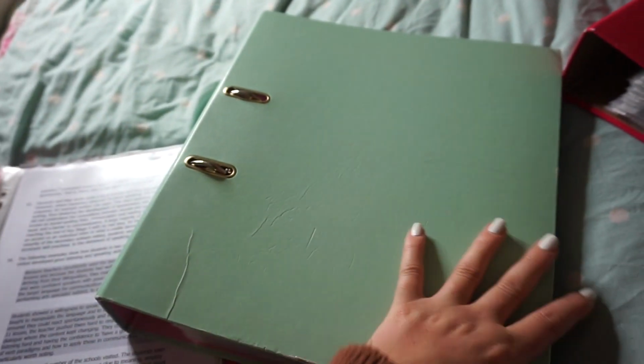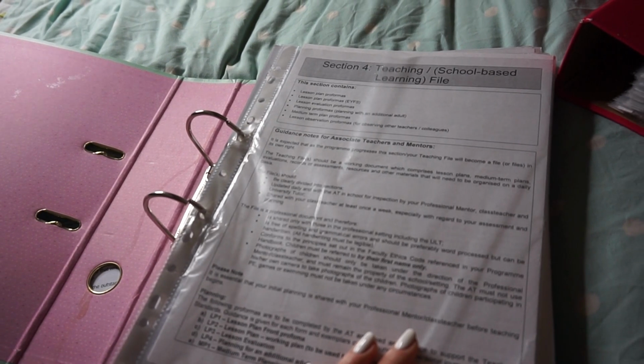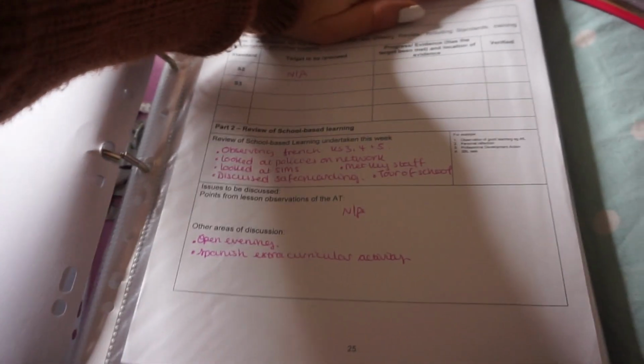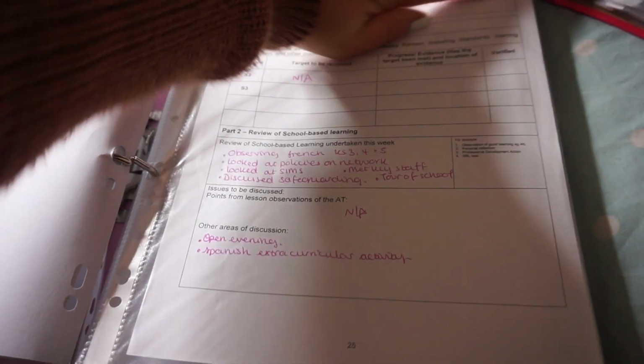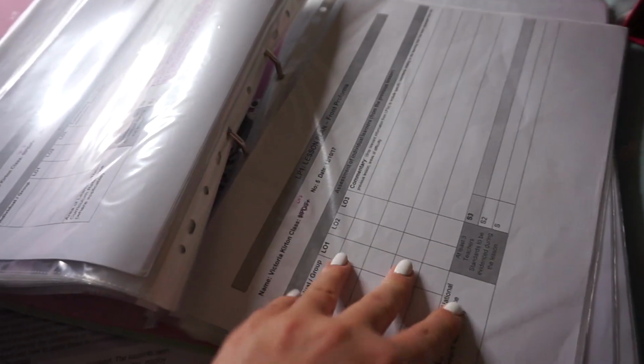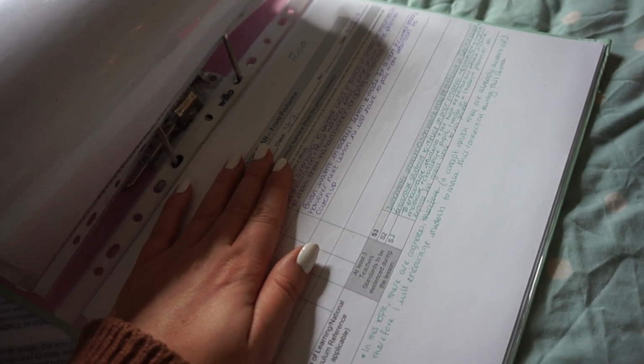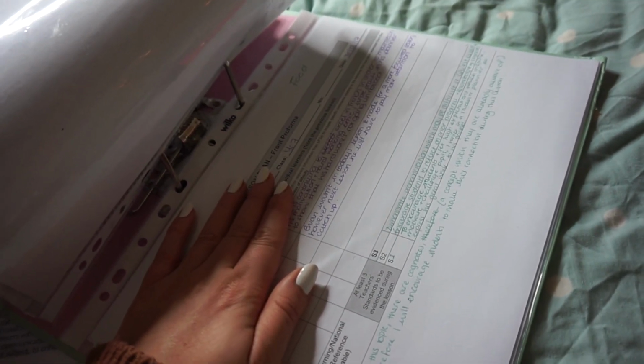And lastly, I've also got a fourth folder, not really sure what's in here. It says section 4, teaching school-based learning file. So this is just everything else. I've got my weekly reviews of progress, lesson evaluations and plans. As you can see, this is empty. This is again from my first placement. And it turns out that this is all just lesson plans and evaluations from first placement.